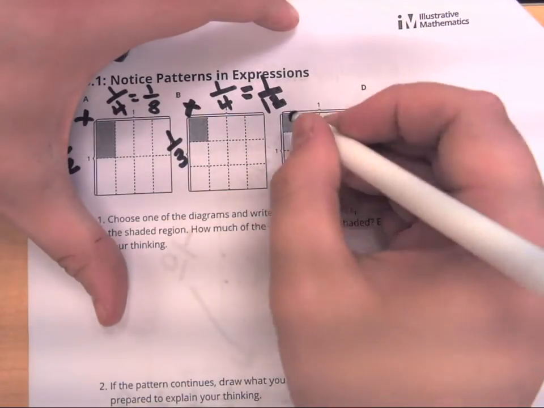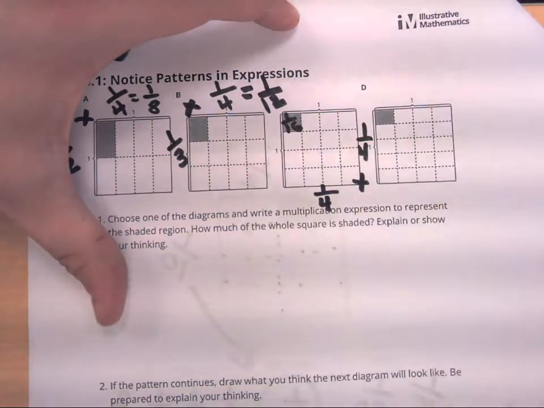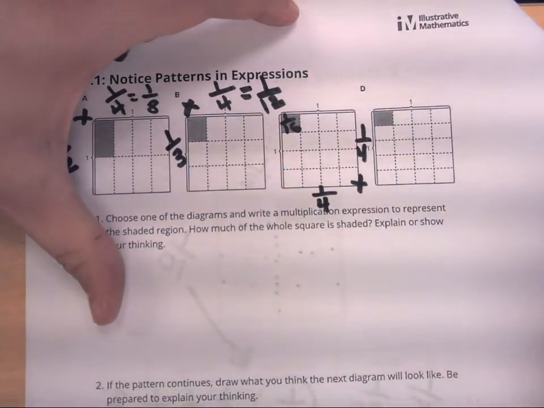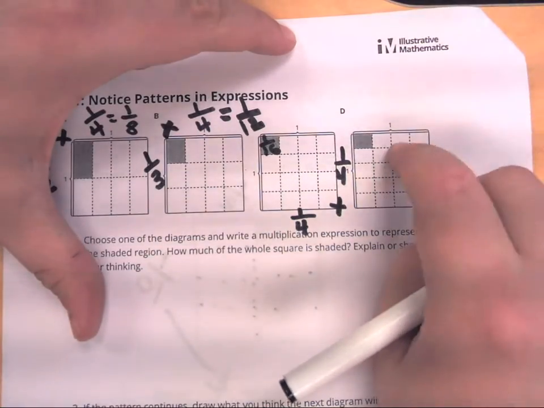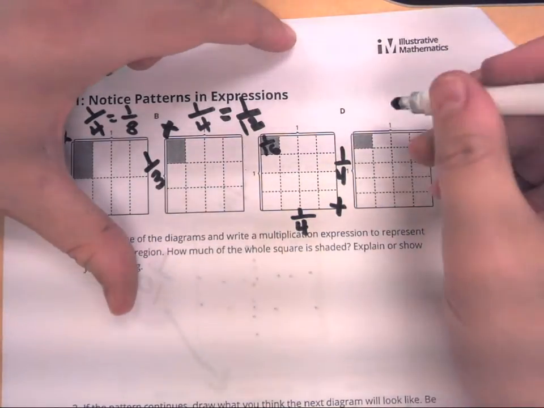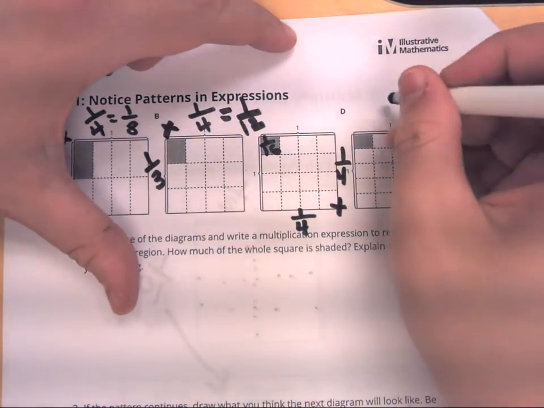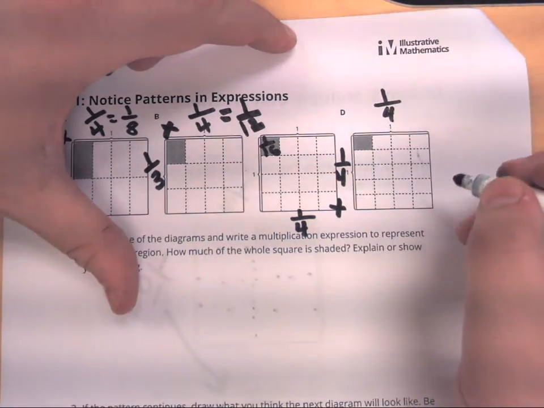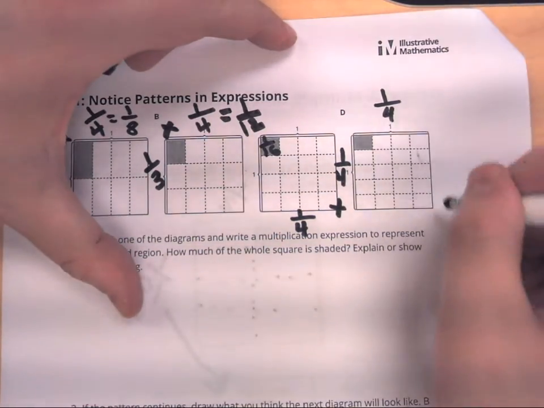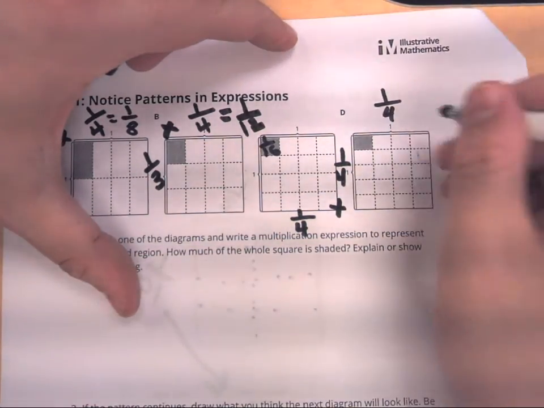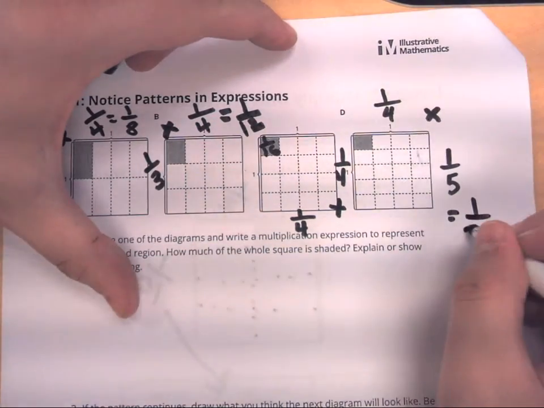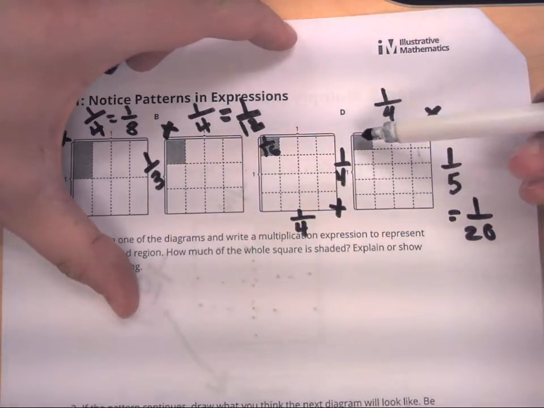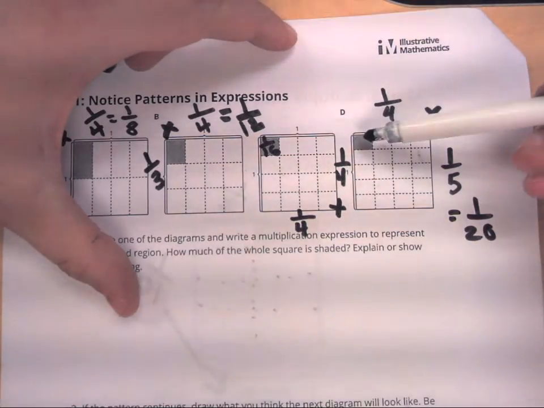And that gives us an area of 1/16. And lastly, the multiplication expression for D, we have one side up here partitioned into fourths, and then the adjacent side is partitioned into fifths. And so 1/4 multiplied by 1/5 gives us a value of 1/20, which is the area of this shaded piece here.